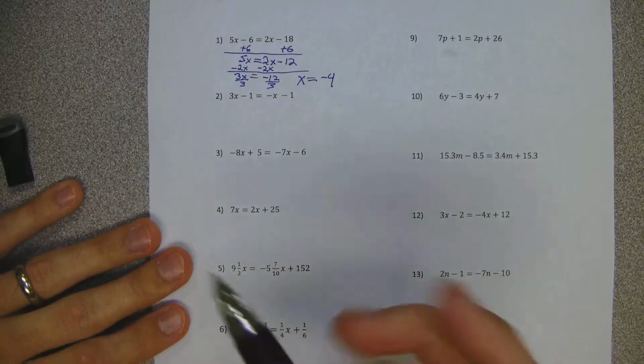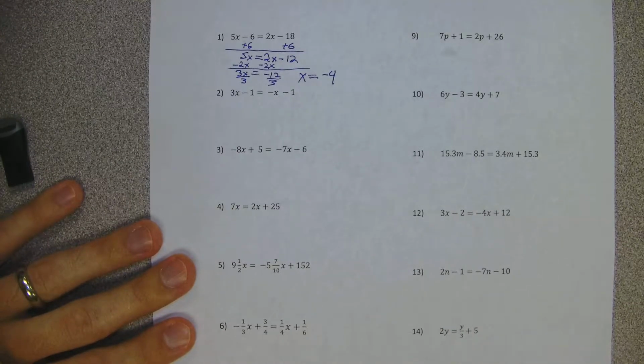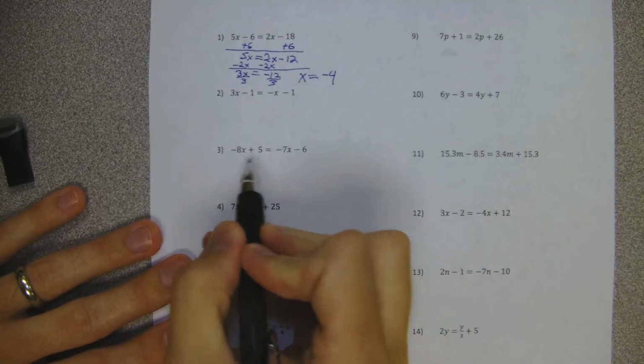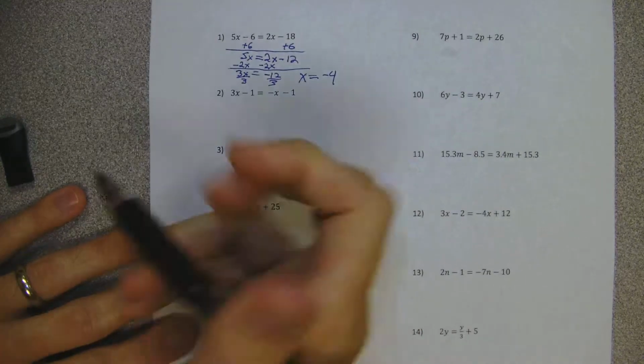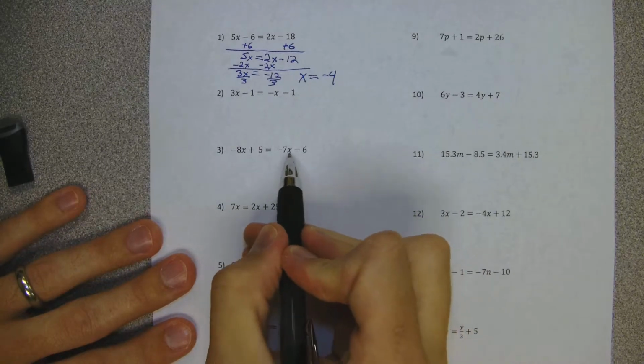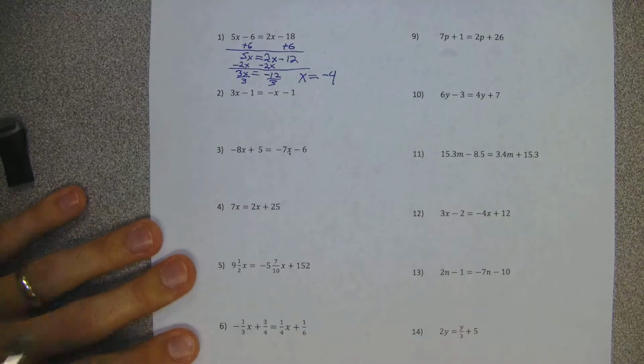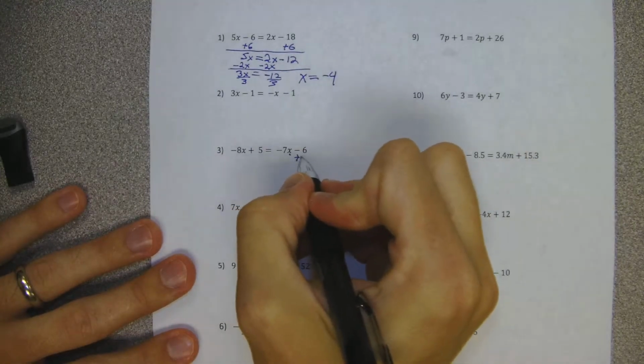Let's go down here to number 3, just because we've got negatives here, and a lot of times people panic over that. So again, the first thing I'm going to do is try and figure out which side of the equation I'm going to get x to go on. And this one I figured I'd leave it on the left. This time I'm going to want to send it to the right. So I'm going to try and get this x by itself. So I'm going to get rid of this constant first. So it's a negative 6. I'm going to add 6 to both sides.